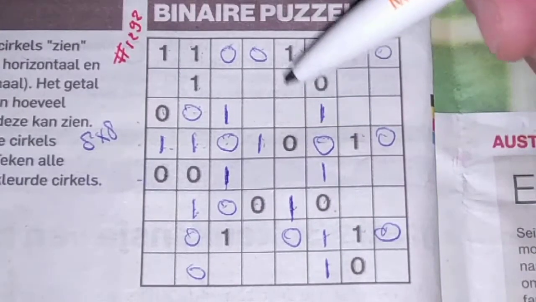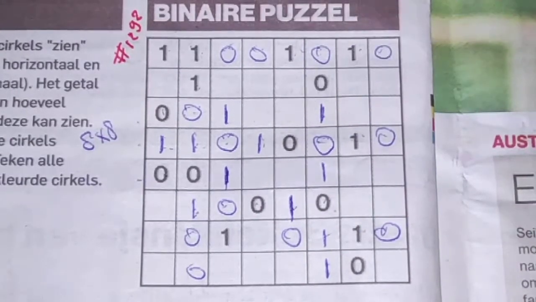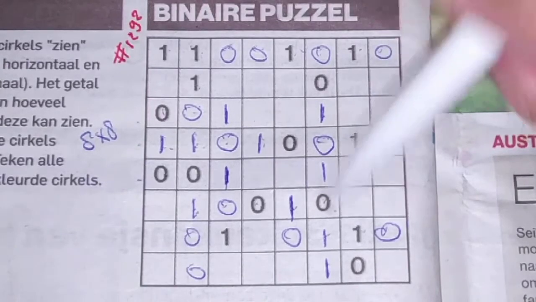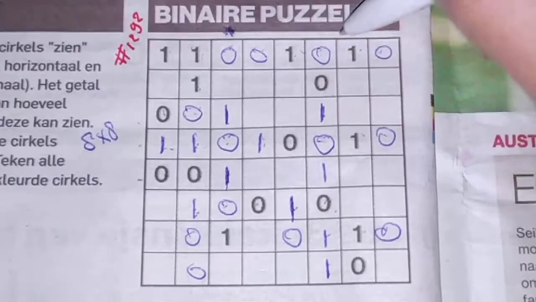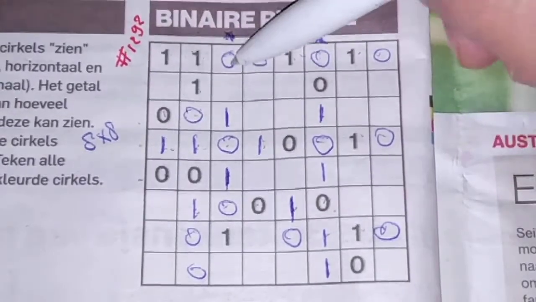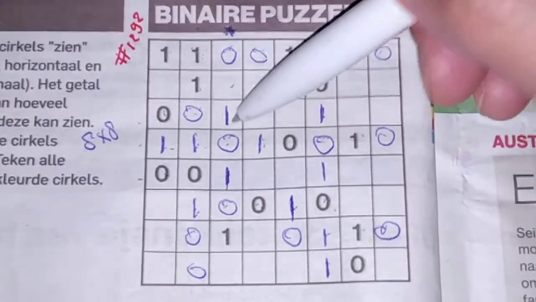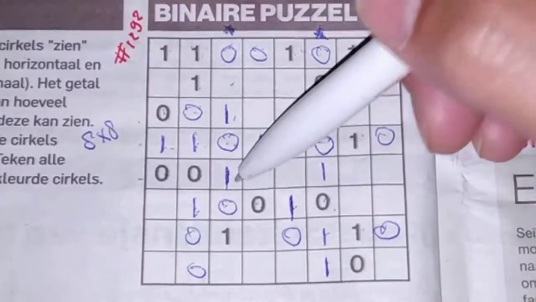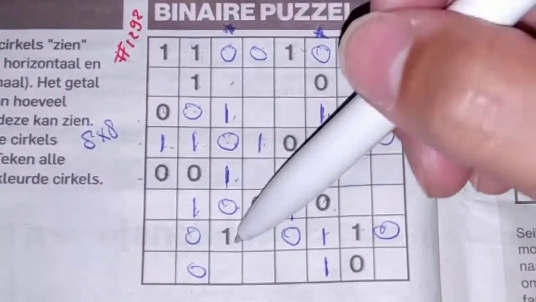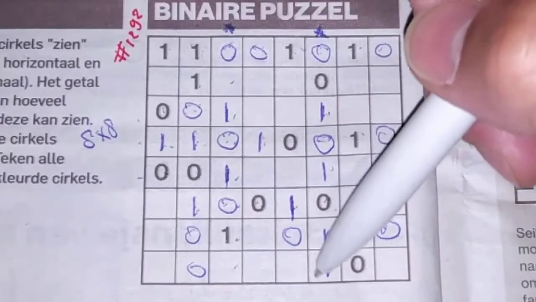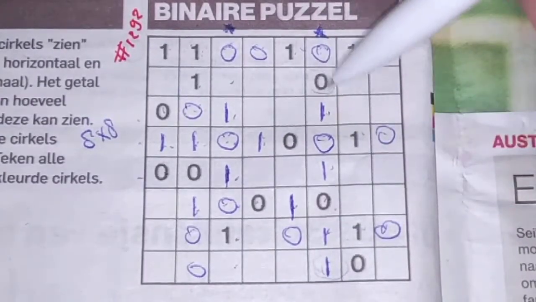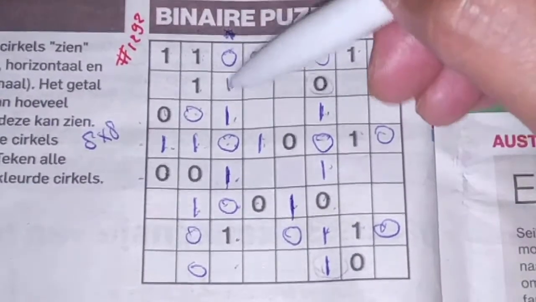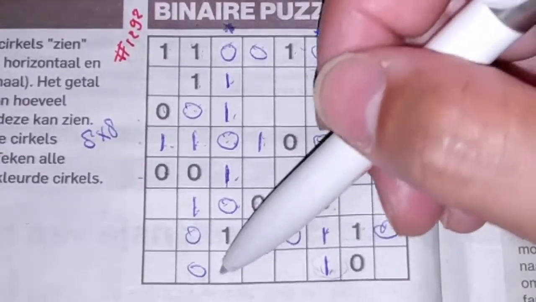Then let me see. Can I compare? I can compare this column and that column. Zero, empty box, 1 1 0 1 1 0 1 1, empty box. So I need to switch these two numbers. We have a 0 here, this should be a 1. We have a 1 here, this should be a 0.